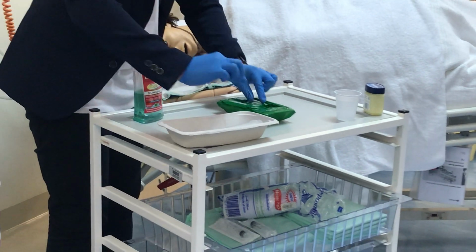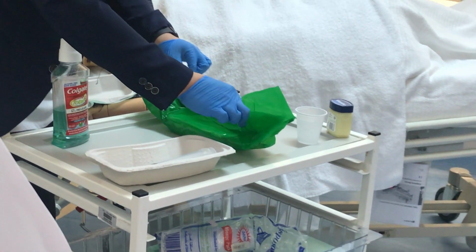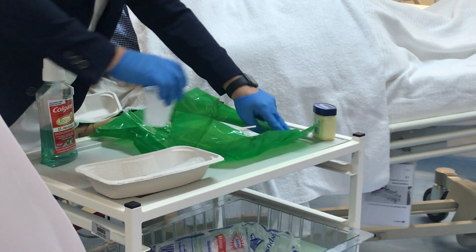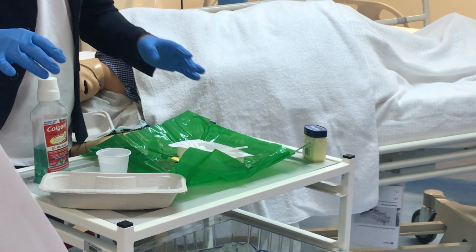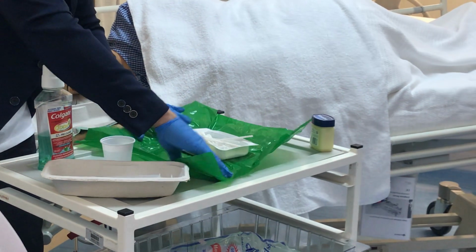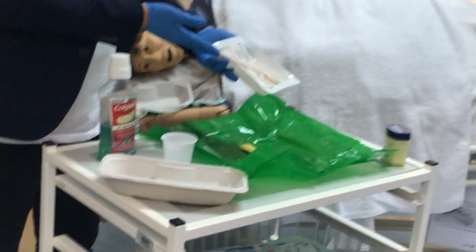This is very important because the essential things that we're going to use later on are inside. Again, this is a clean procedure. The student might say, you're touching anywhere. This is a clean procedure. And you need to inform the students what they should expect inside.